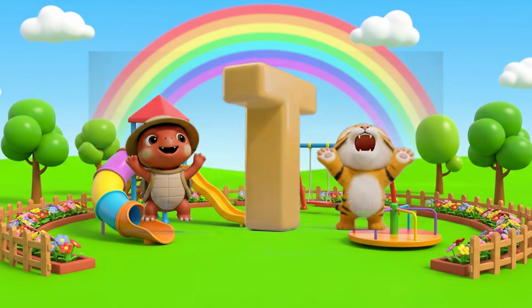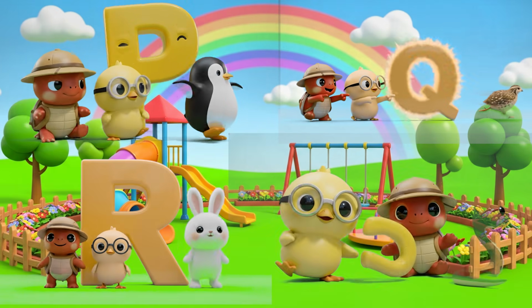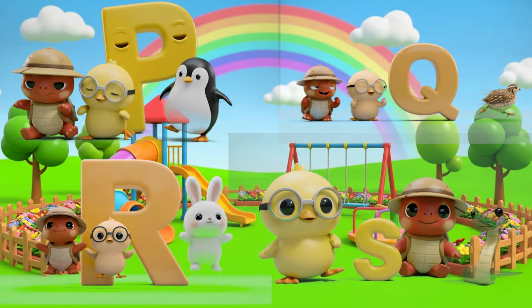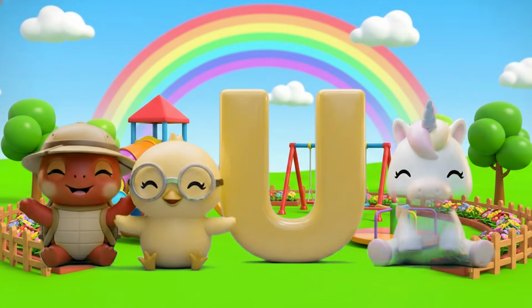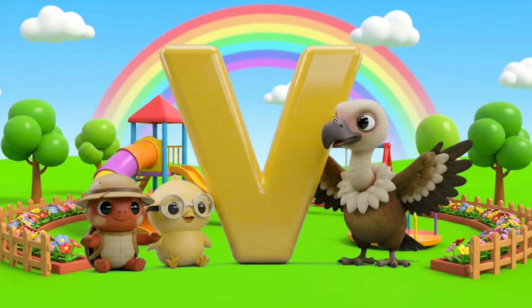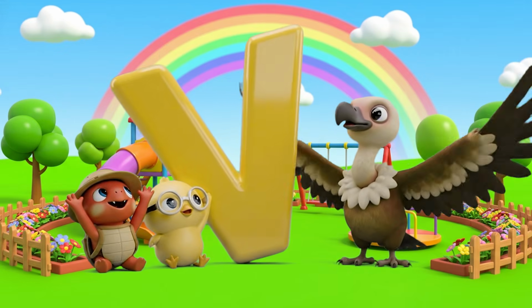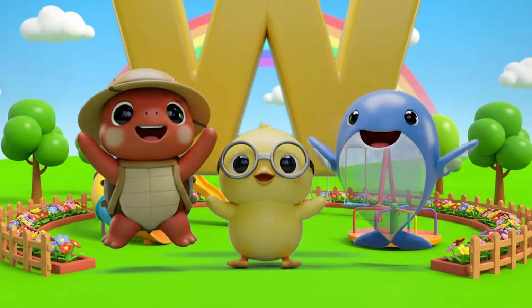Roar, roar, roar. Sing the ABC animal song. We can sing it all day long. From A to Z, now you can see. Alphabet fun for you and me. U is for unicorn. Shine, shine, shine. V is for vulture. Glide, glide, glide. W is for whale.